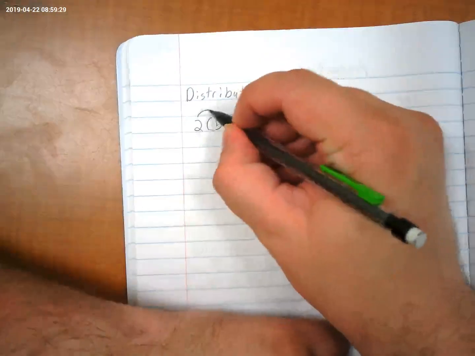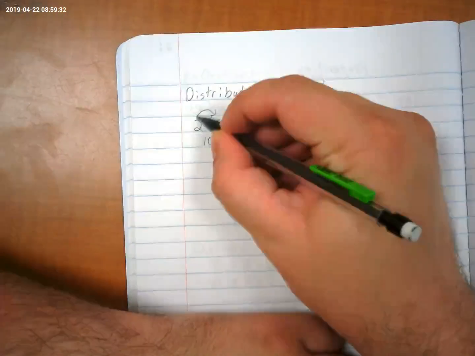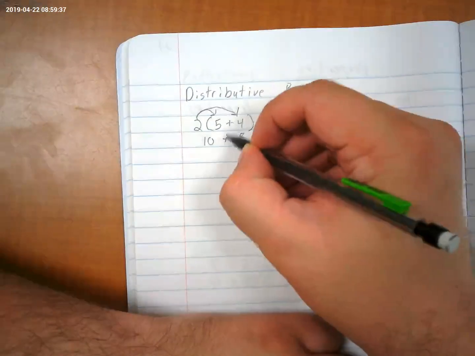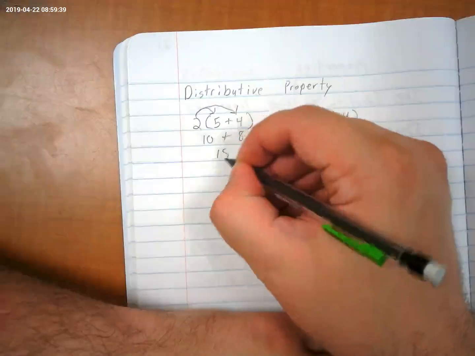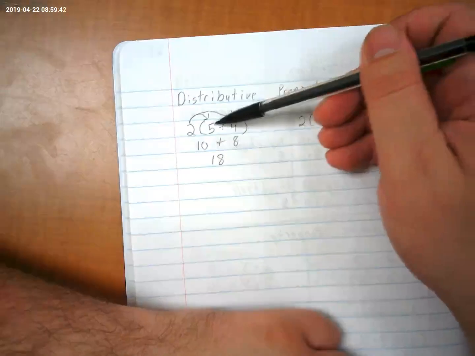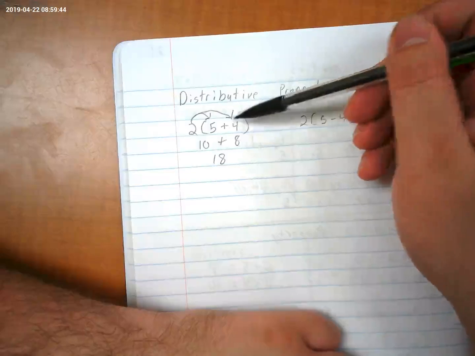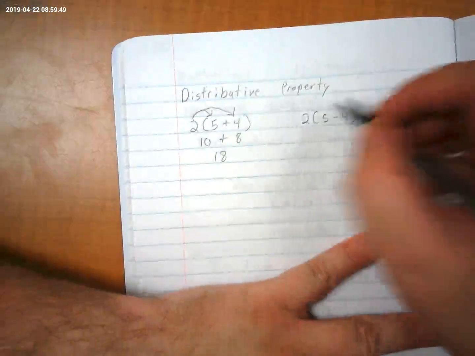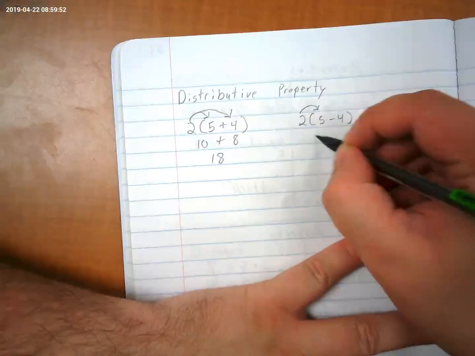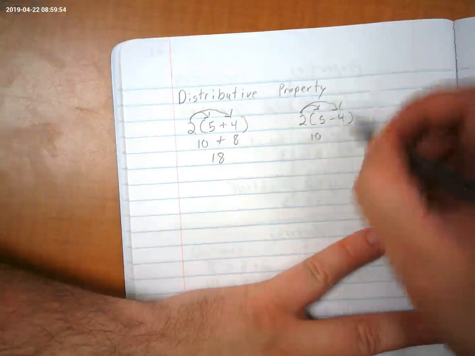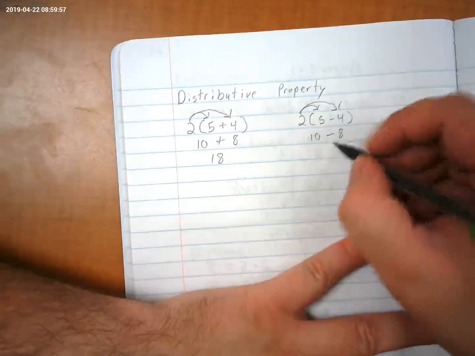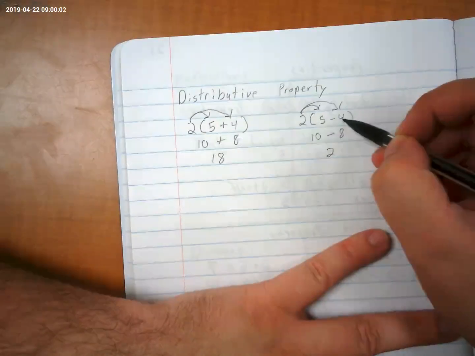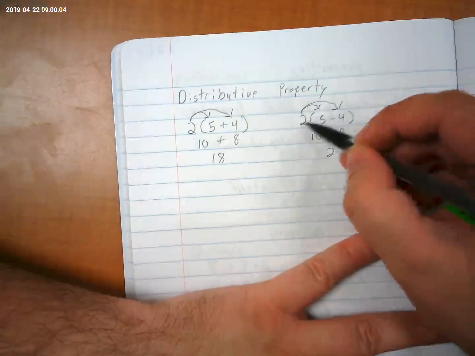So this means 2 times 5 is 10, 2 times 4 is 8, and you just keep the same symbol of whatever was in there. That's going to be 18. Well, let's check that real quick. So 5 plus 4 would have been 9. 9 times 2 would have been 18. Came out with the same answer. Let's look at this one. 2 times 5, 10. 2 times 4, 8. Keep the symbol. 10 minus 8 is 2. Let's check it. 5 minus 4 is 1, times 2 is 2.